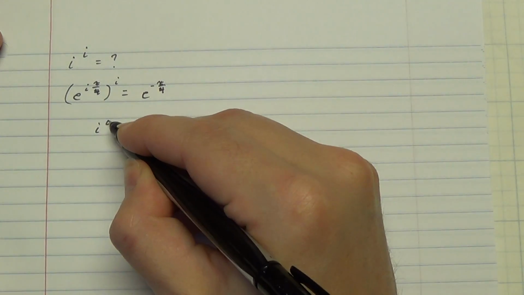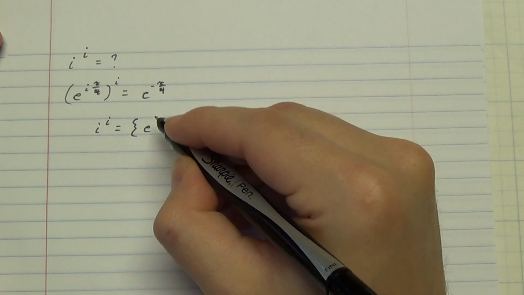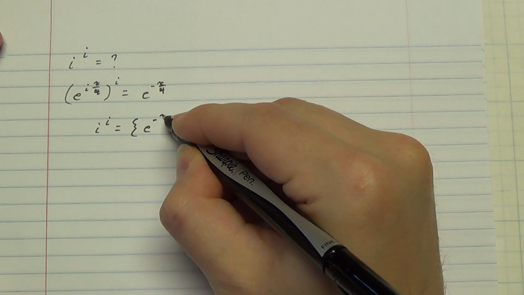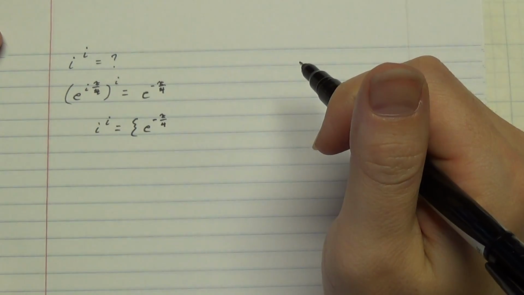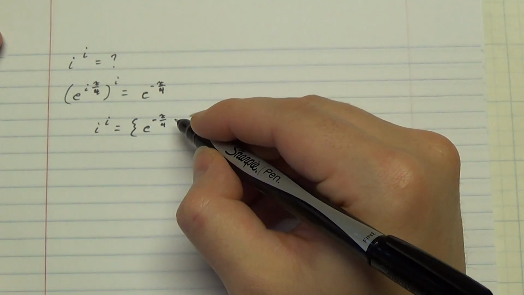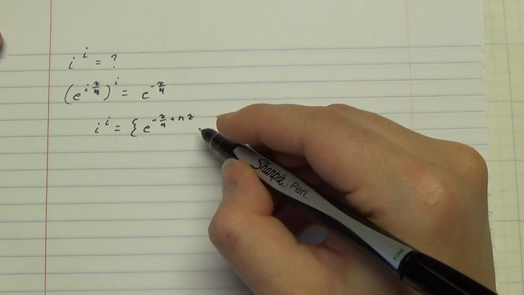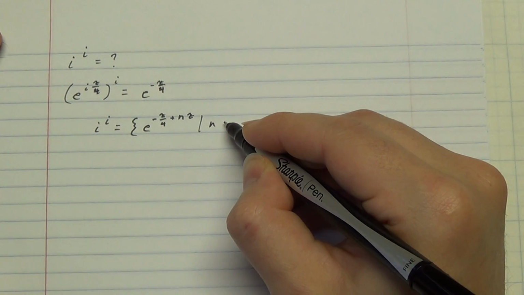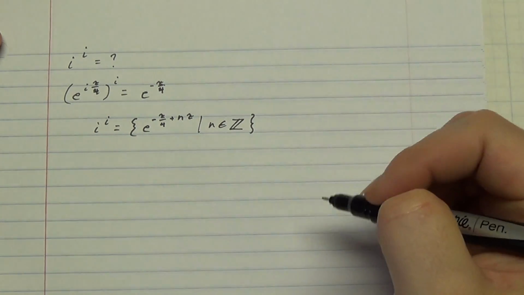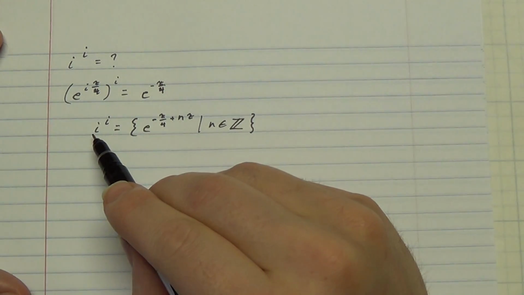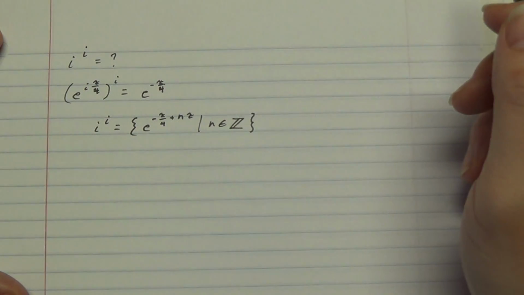So i to the i is an infinite set, e to the... start with a negative quarter turn, plus any full number of turns, either positive or negative or 0. What's really interesting is i raised to the i is not just a real number, it's an infinite set of real numbers.